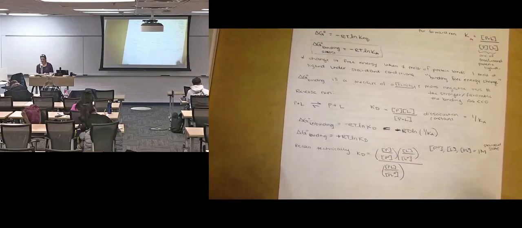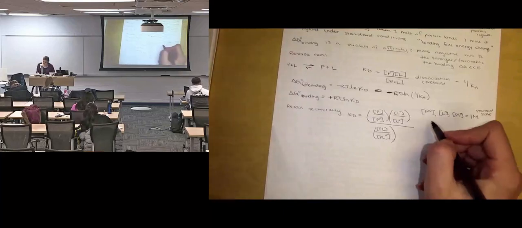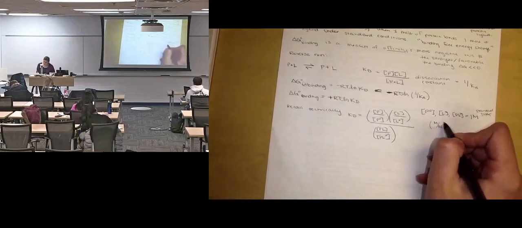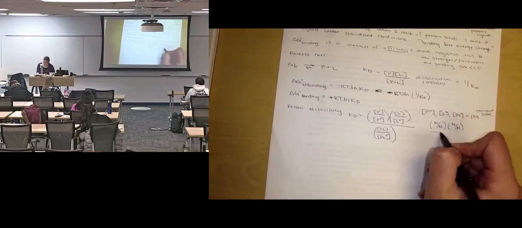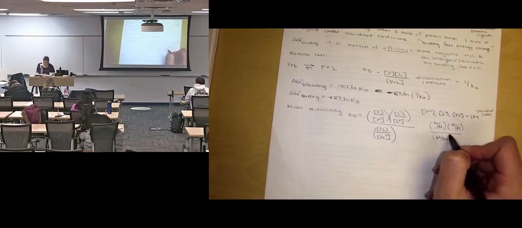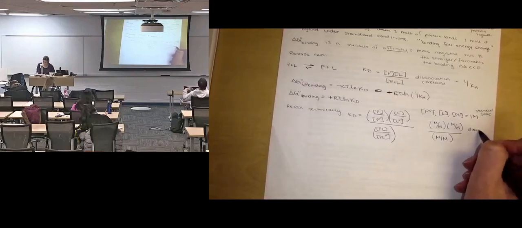So the actual units on this we said were dimensionless. Okay? This would be molar over molar times molar over molar divided by molar over molar. And this would be dimensionless.